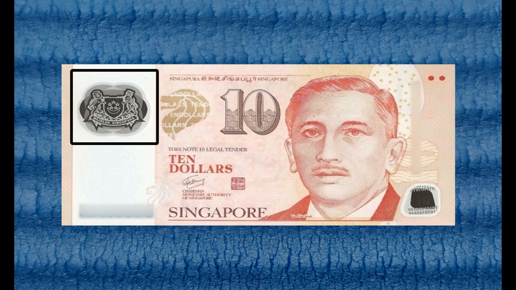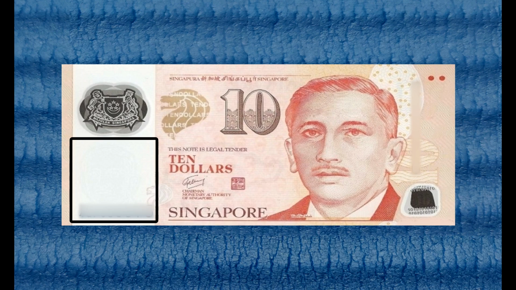Below them is a ribbon inscribed with Majulah Singapura in Malay language, which means onward Singapore. Next, it has a shadow image, which consists of a watermark-like portrait image of the Encik Yusof bin Ishak, the first president of the Republic of Singapore, which is visible when viewed with transmitted light.